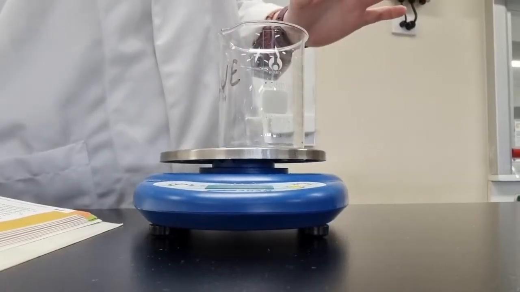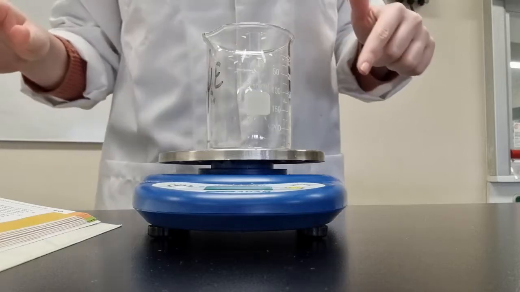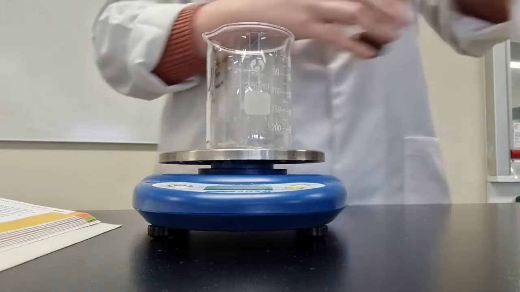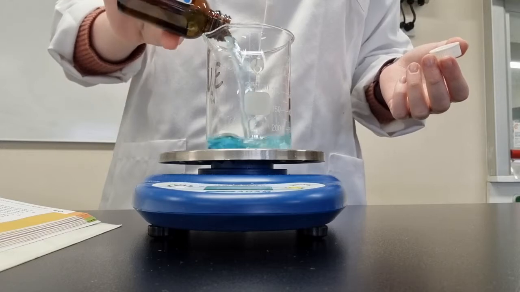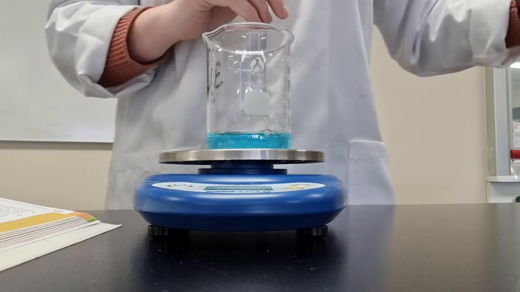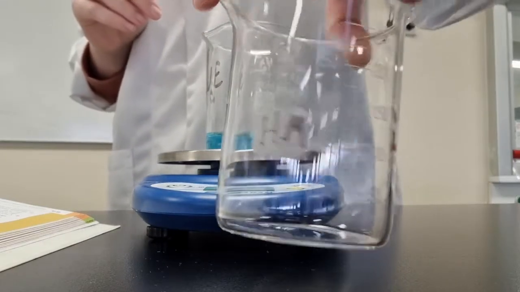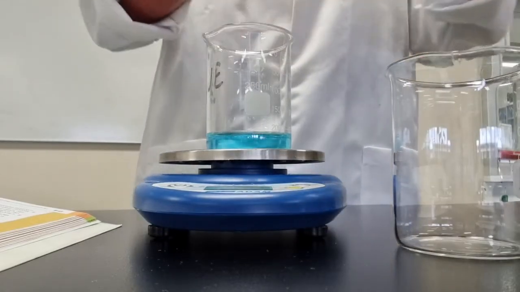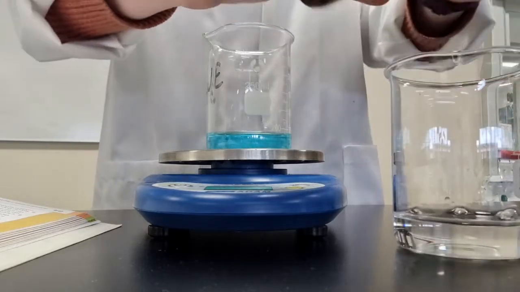Now I'm going to put that one to the side, and again I'm going to fill up this beaker again with more copper sulfate. What are the chances that I can open this one? I can actually do it. Amazing. So more copper sulfate. And this is my last clean beaker, and I'm going to put ammonia into this one. Another 50 mils of that.